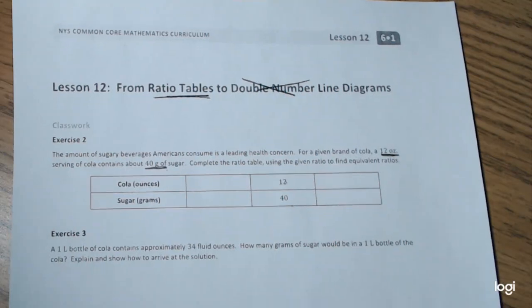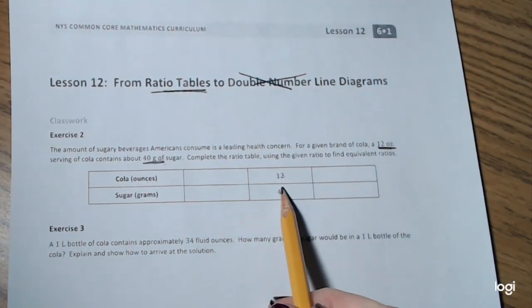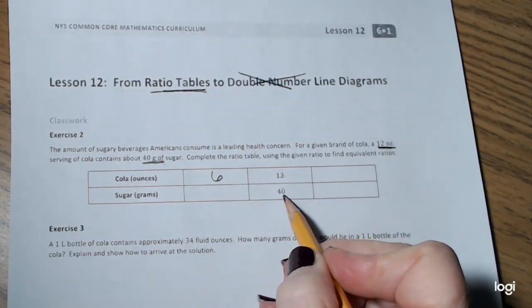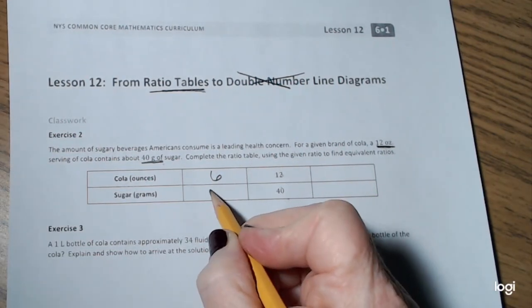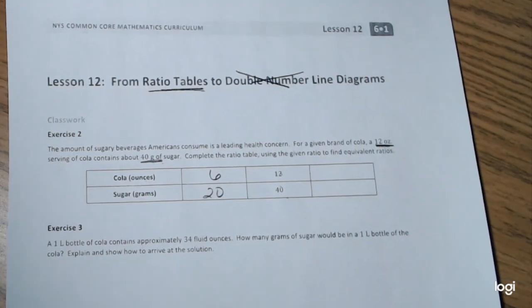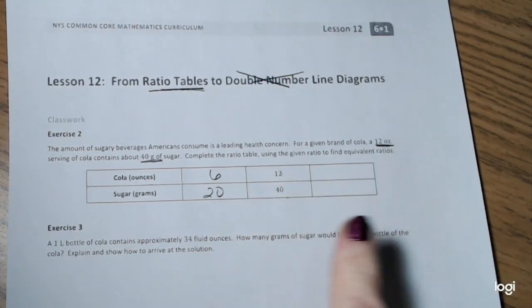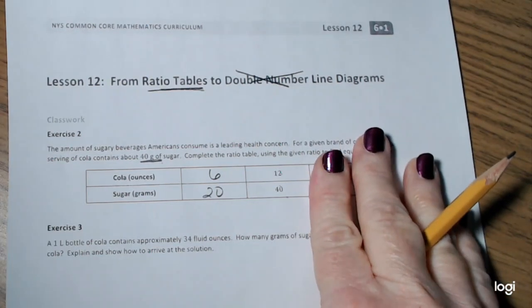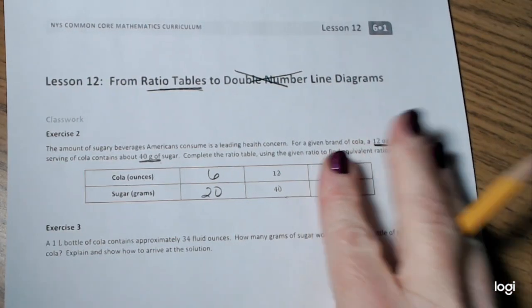There we go. All right, so let's take 12 and cut it in half. That's 6. And 40 cut in half is 20. So it looks like we're going to count by 6s on the top, but I don't want you to go yet. I want you to just wait. Don't fill that one in yet. And the reason why is because I have looked ahead at the next problem.